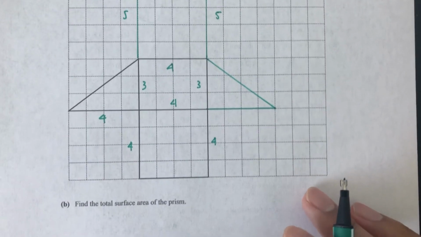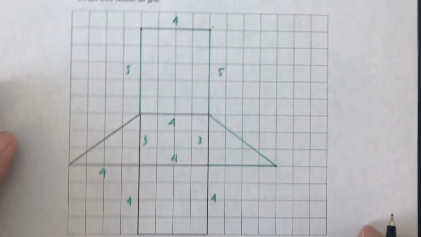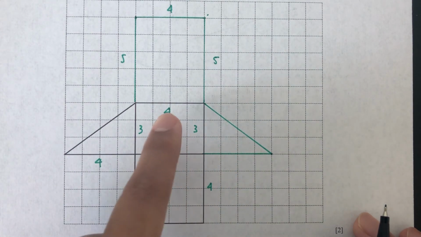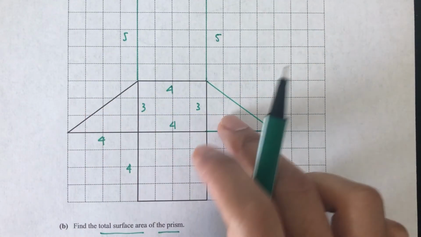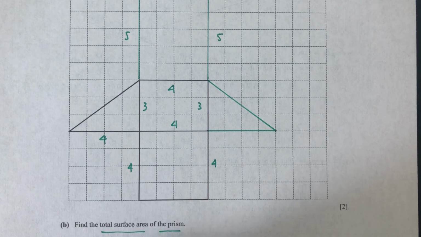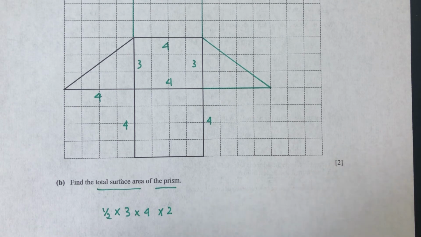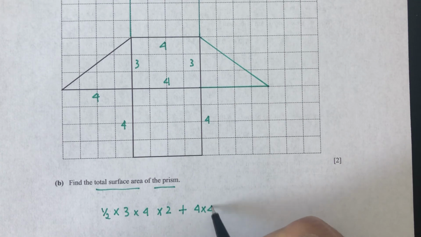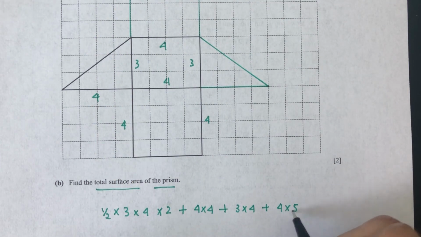Right. And the last question is part B: find the TSA of the prism. So we just have to find the area of the shapes on the graph. Here we have 2 triangles, the same triangle, 2 rectangles, and 1 square. The area of the triangle is half times base, which is 3, times height, which is 4, times 2 because we have 2 triangles. Plus the area of this square, 4 times 4, plus the area of this rectangle, 3 times 4, plus the area of this rectangle, 4 times 5.